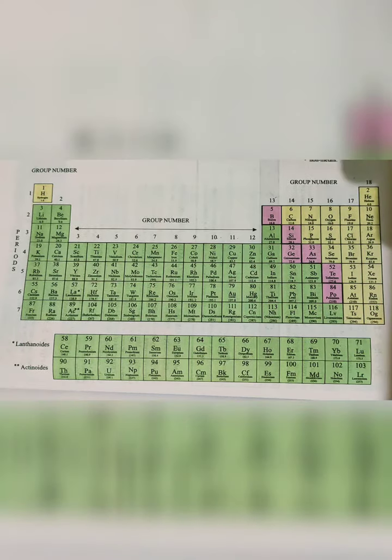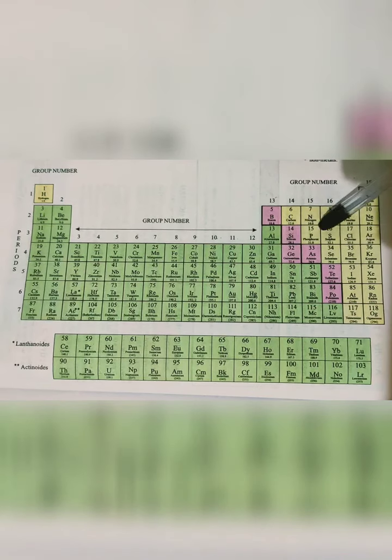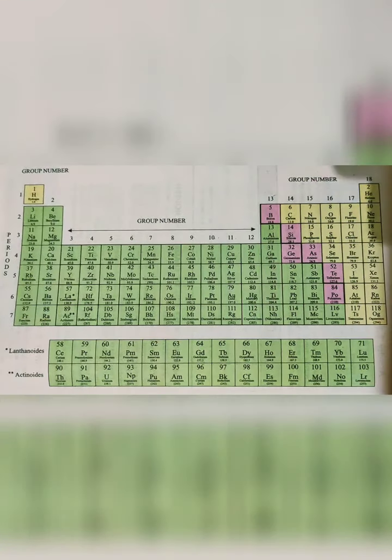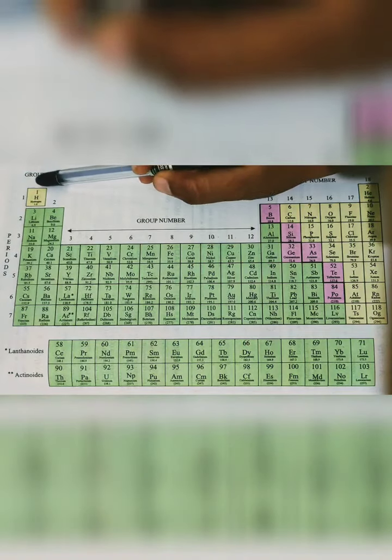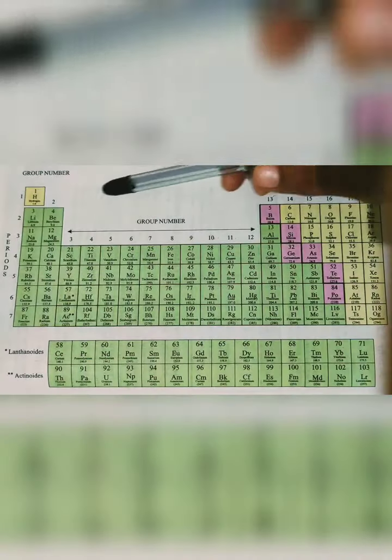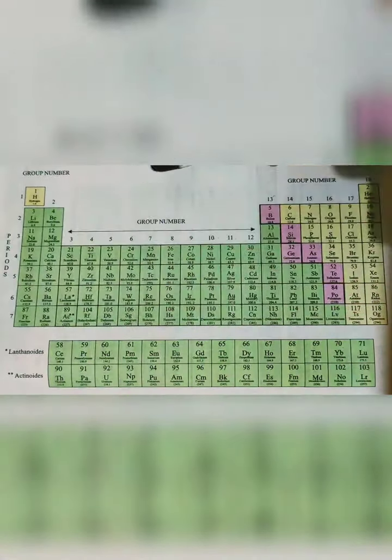The elements mentioned, sodium, magnesium, aluminium, silicon, phosphorus, sulfur, chlorine, are the heroes of their own group and they belong to the third period. And the group number decides the valency of the elements present in their respective groups. Here the group number is 1, so the valency of all these elements will be 1. This is group 2, so the valency of all these elements will be 2.